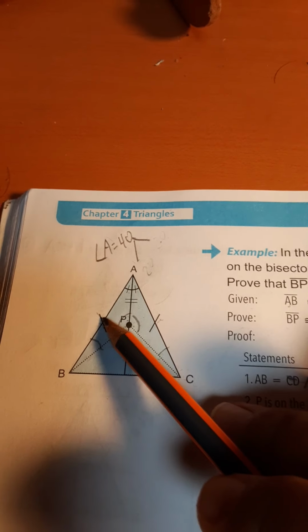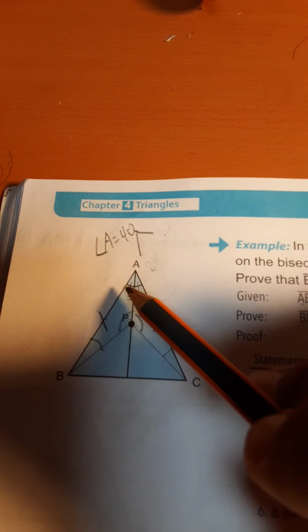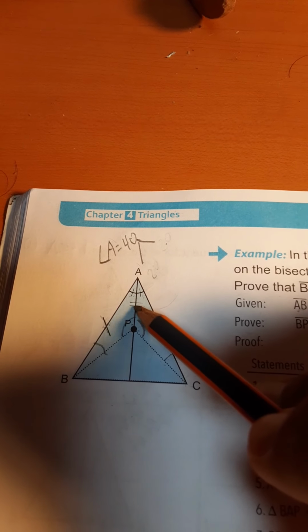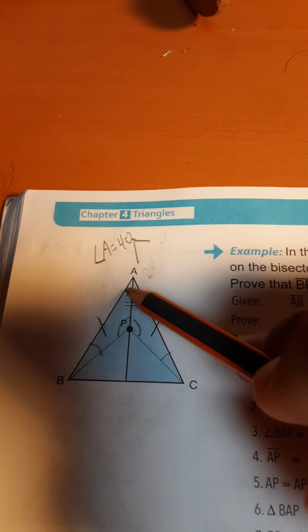Now, look at what we have here. If this side is congruent with this side, so we have one side. These two angles are congruent. And then these sides are congruent. So what postulate can we use where we have side, angle, and side? The SAS postulate.